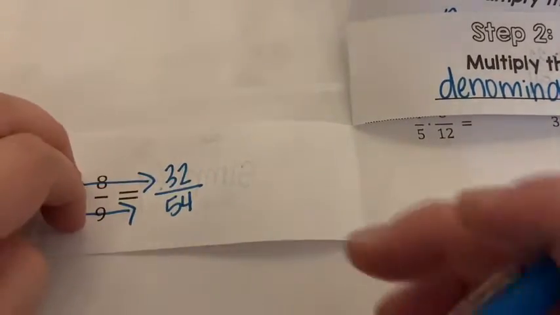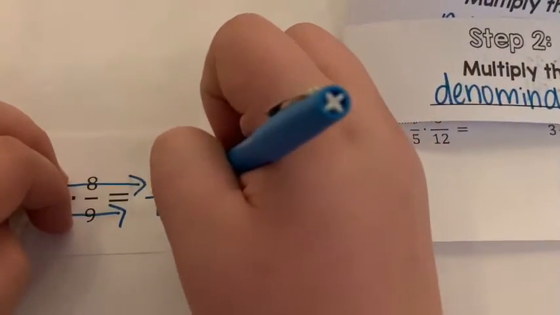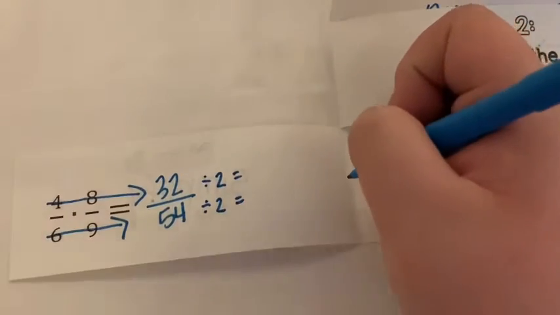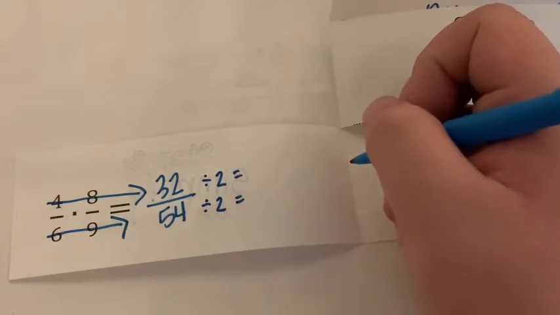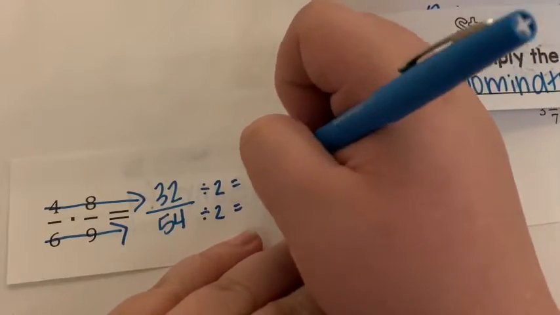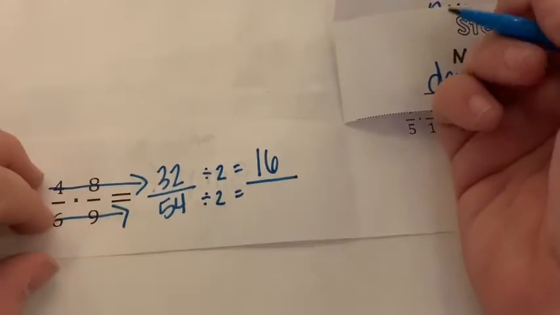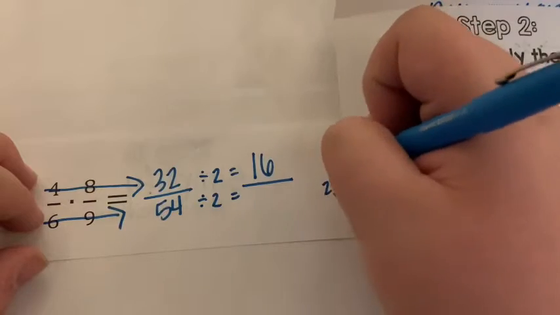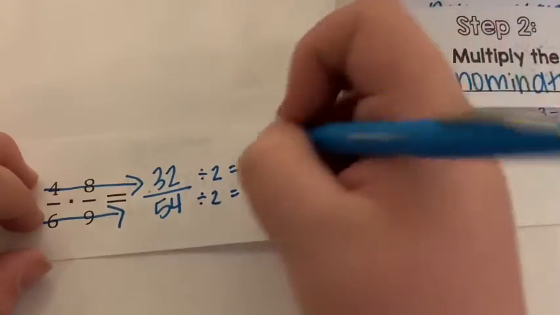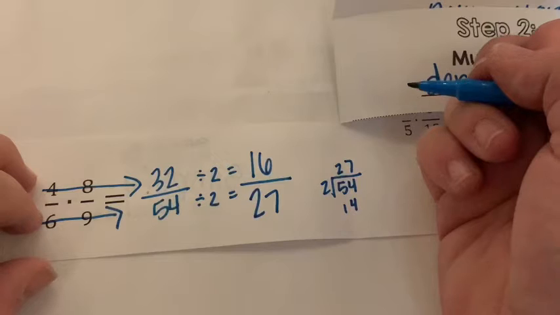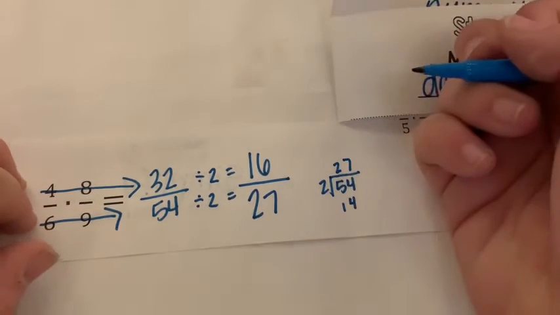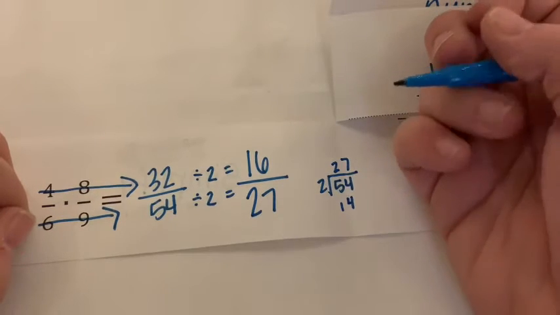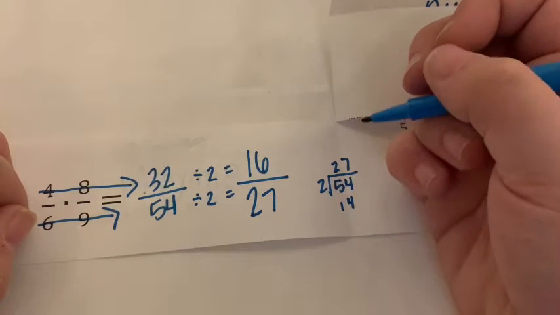Yes, so we can divide 2 into both of them. 32 divided by 2 is 16, and 54 divided by 2 is 27. Now, does anything go into both of these? No.